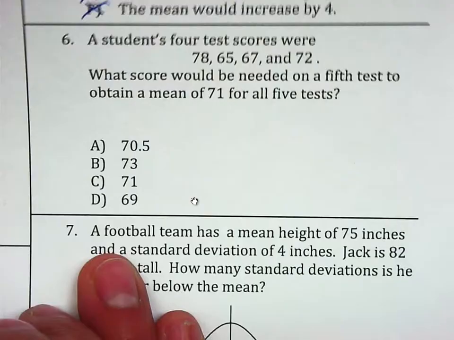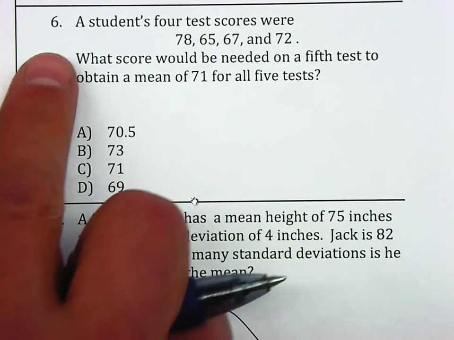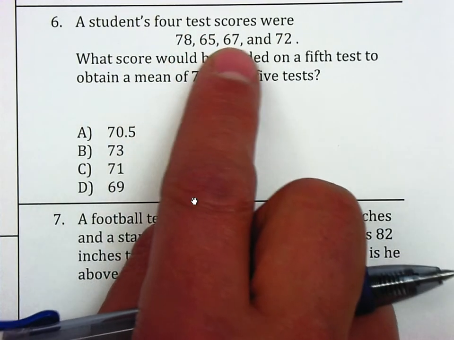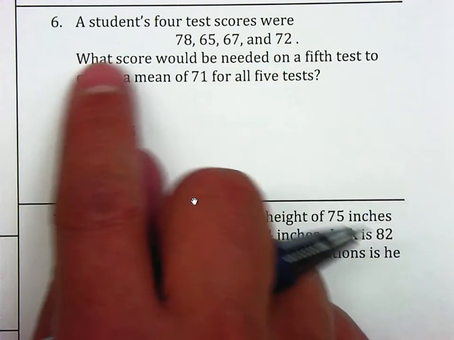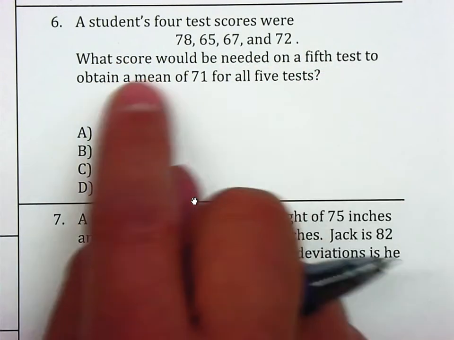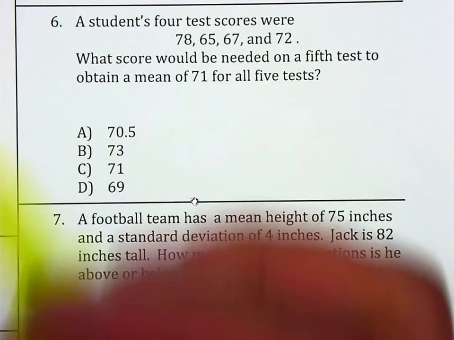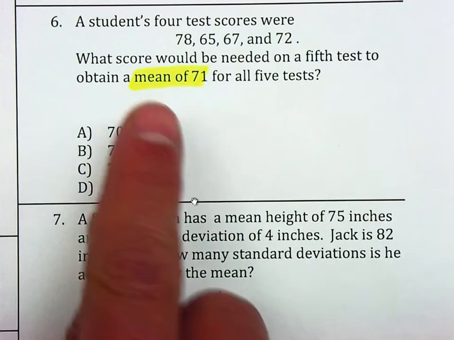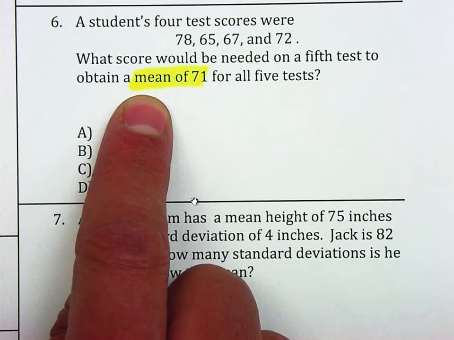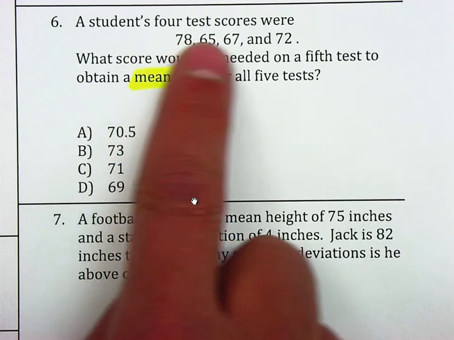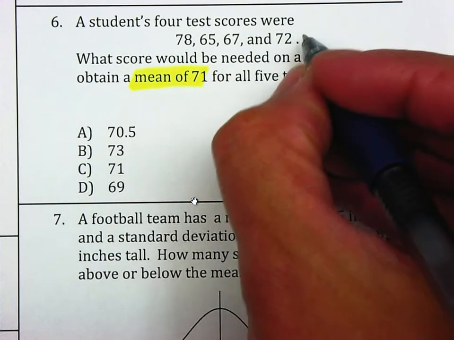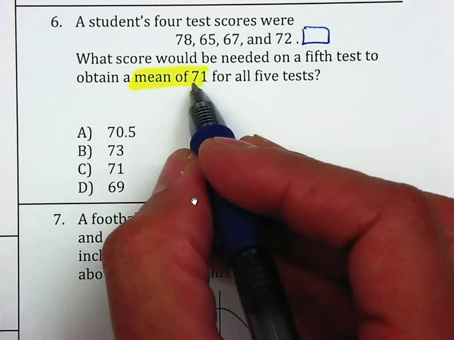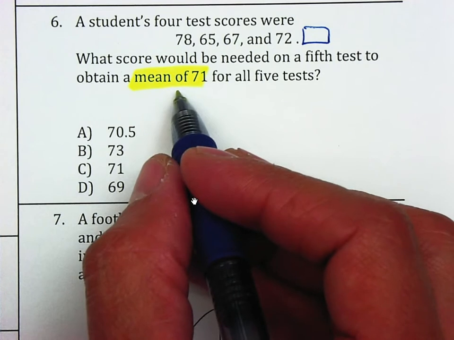Problem number 6. A student's 4 test scores were 78, 65, 67, and 72. What score will be needed on the 5th test to obtain a mean of 71? So we want the mean to be 71. So you need to think, okay, how do I find the mean? To find the mean, I need to add all 5 numbers. So I need to look for the 5th number that, whenever I add them and divide by 5, gives me 71.